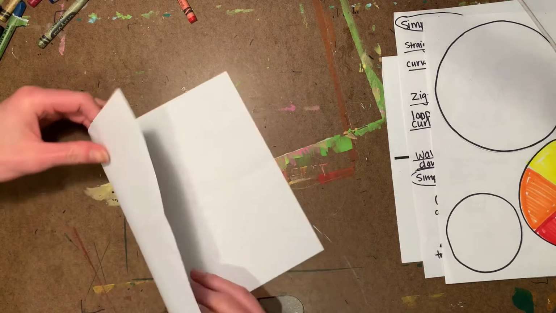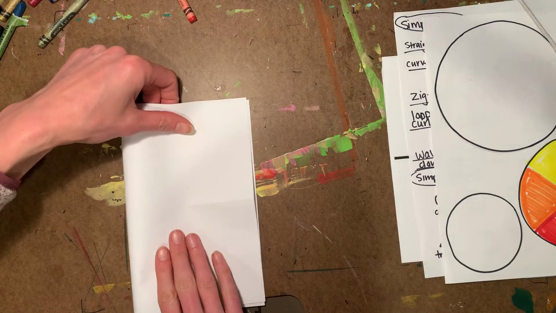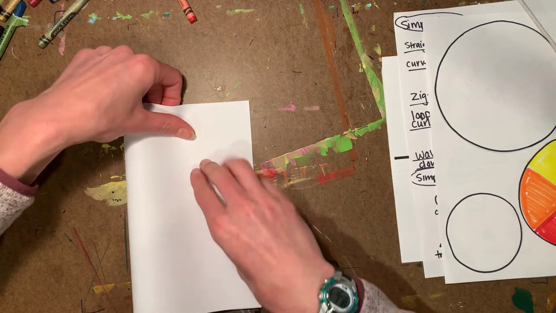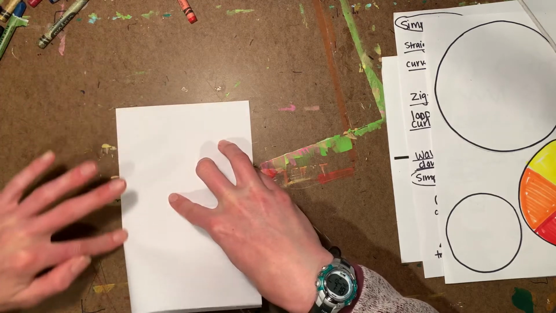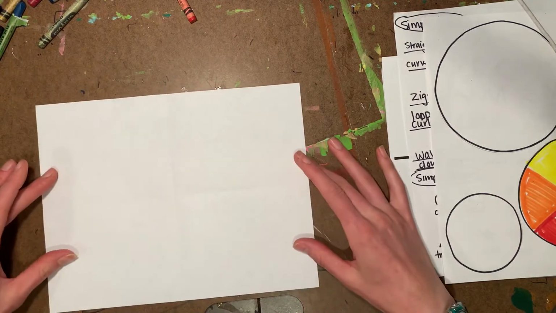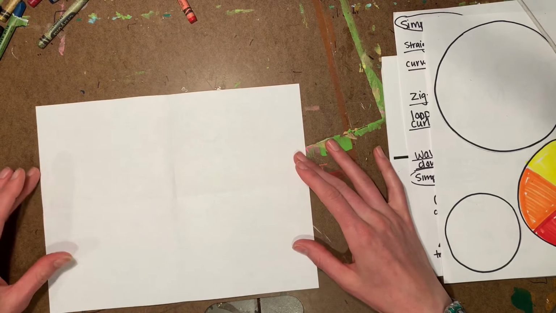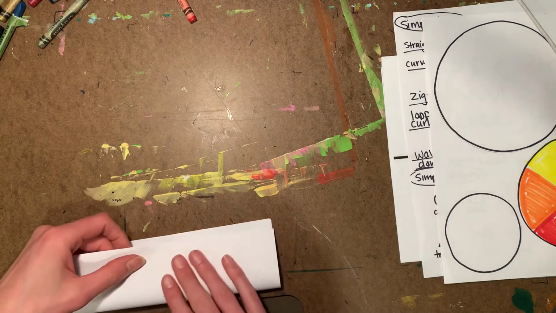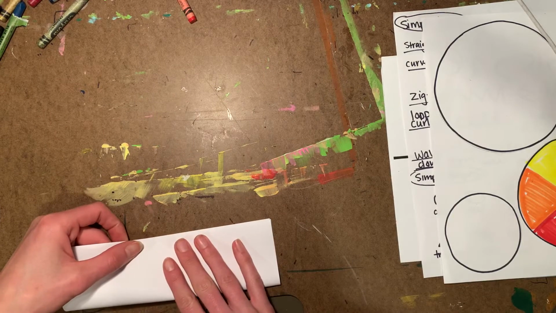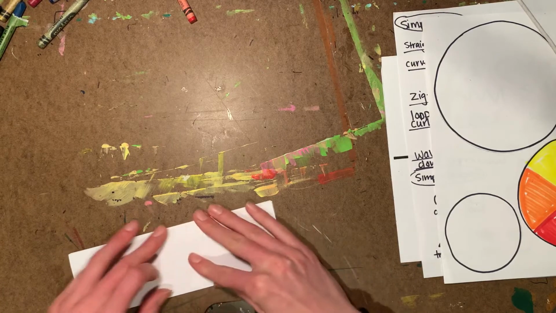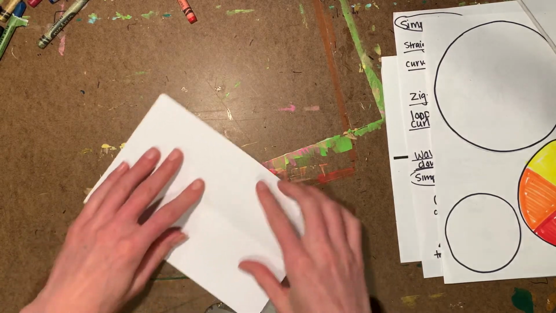Next, we're going to take the paper this way. Find the corners, hold it down, and crease. Open it up. Last one, keep that closed. We're going to fold it one more time. So now we have our 8 boxes. That will fit our birthday code in perfectly.